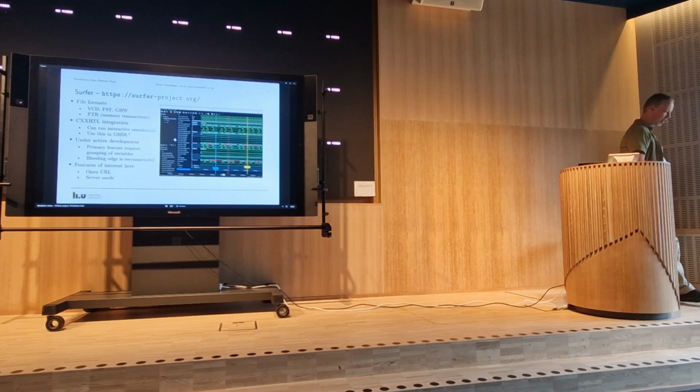2 features that we haven't mentioned, but are the ones of interest here, are that we can open the URL directly. We don't need to download the file, which maybe solves part of the problem. And we also have a server mode, so we'll talk a bit more about those. But if you now run GTK Wave and would like to try something else, this might be an option. You could actually click this link.